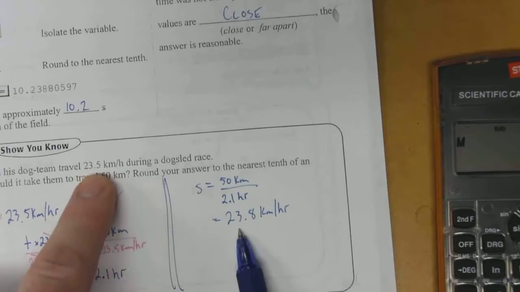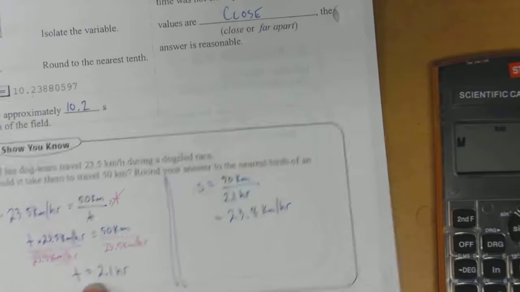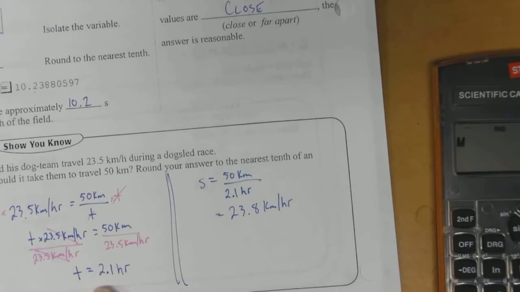So 23.8 is close, it's reasonable. So that's your solution, 2.1 hours for the dog team to make that trip.